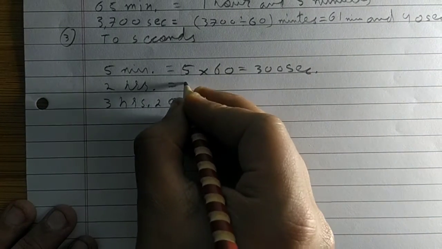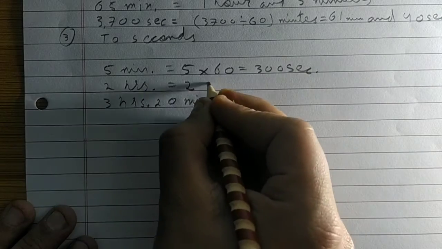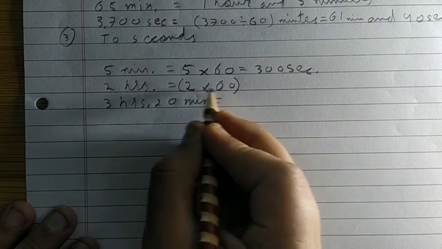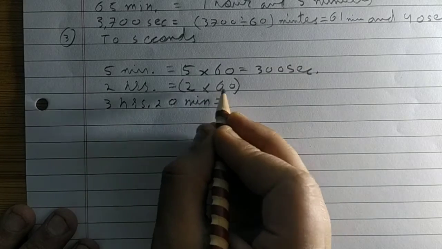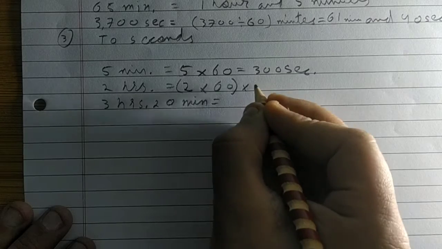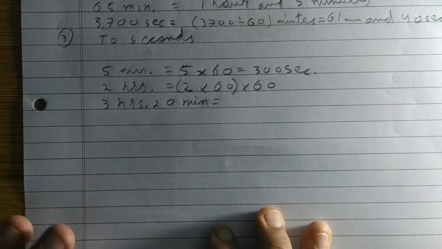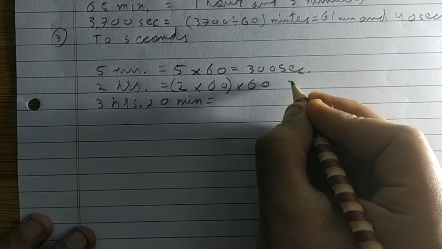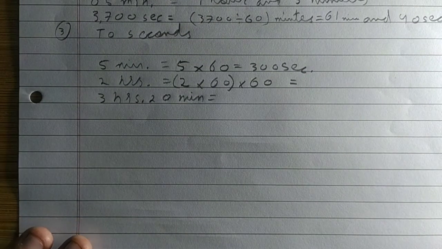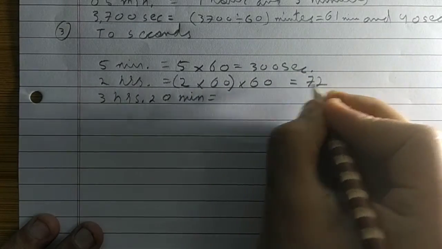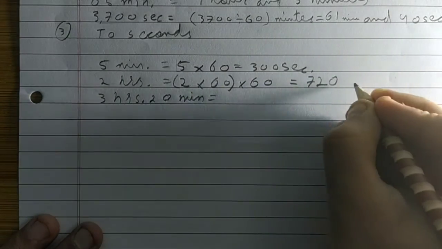So 2 hours can be written as 2 into 60, and this will be the conversion in minutes. But when you multiply it by 60 again, these minutes will be converted to seconds, and that will be equal to 7200 seconds.